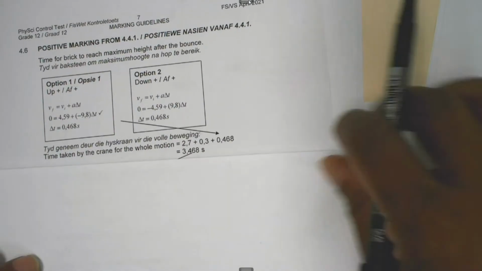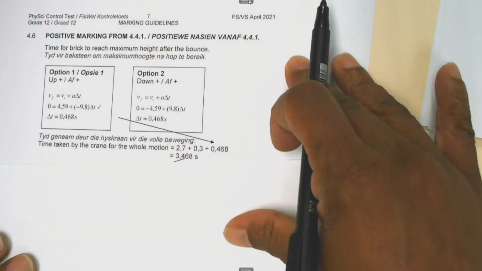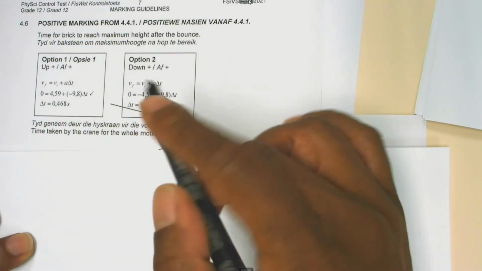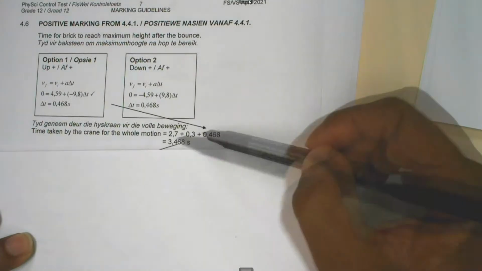So hence at this point we are saying that these are the times that we are using, and then it gives us the total time of 3,468 seconds. So that is the time for the whole motion of the crane. So going up, that is that time.